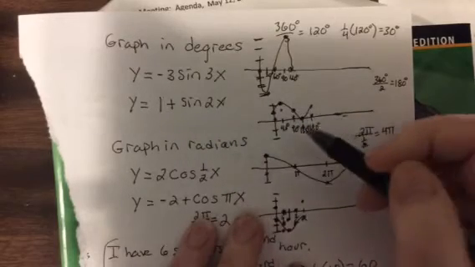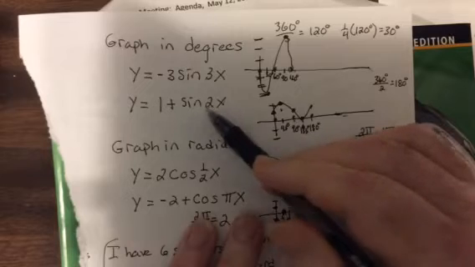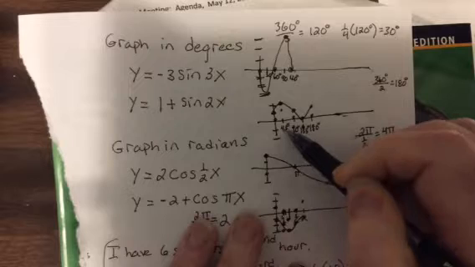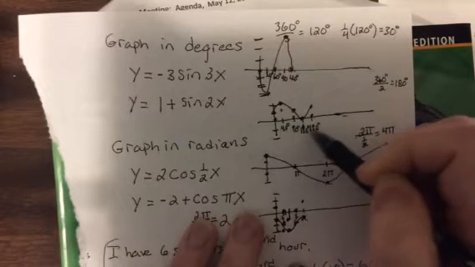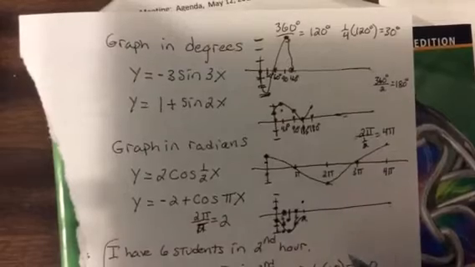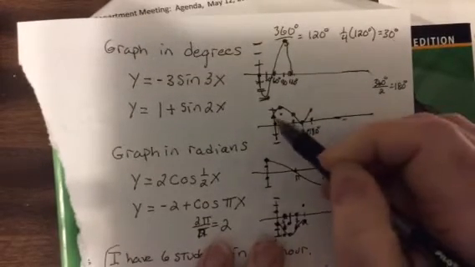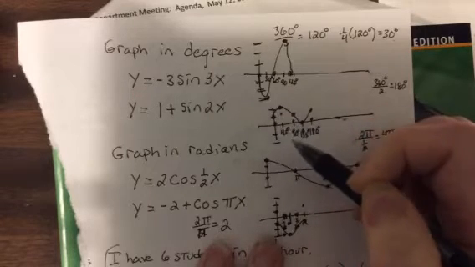Always do period first. So the period would be 360 divided by 2 is 180. 1/4 of that is 45, so 45, 90, 135, 180. Make sure I can read this or I take points off. Then 180 is 3 times this. I'm off a little bit. Should have made my 1 a little bit bigger.